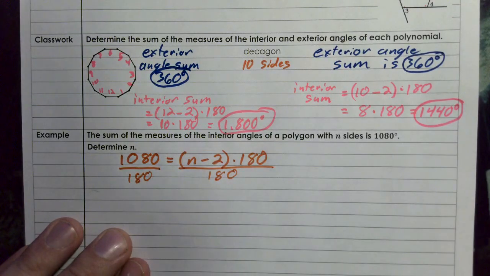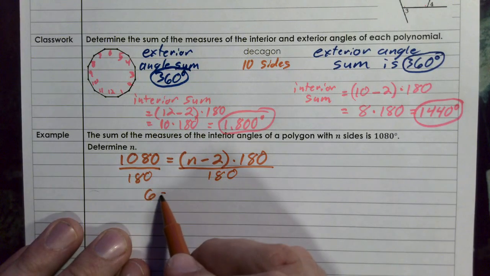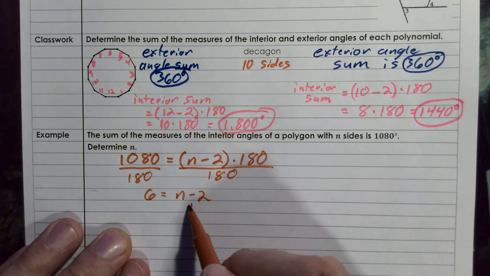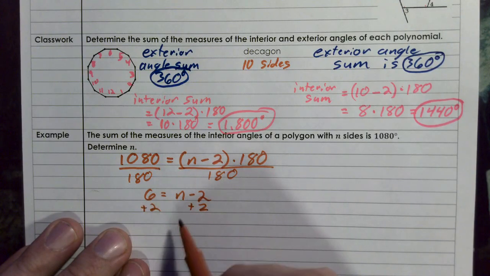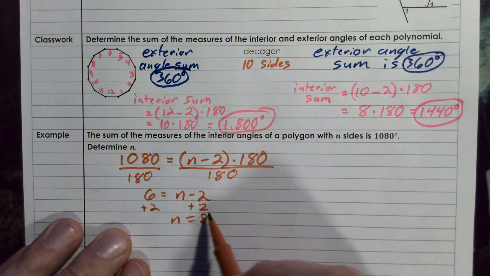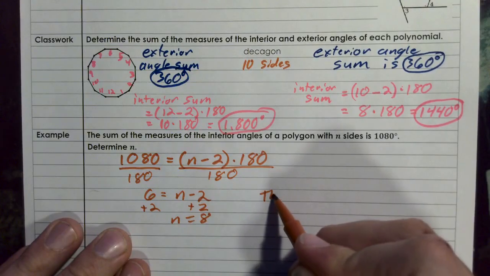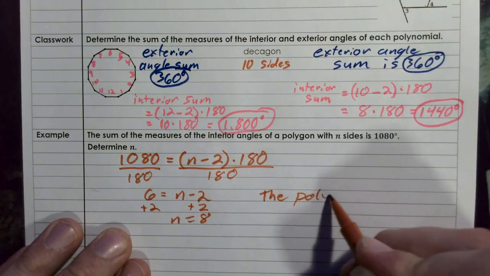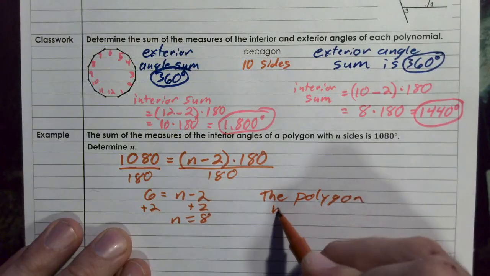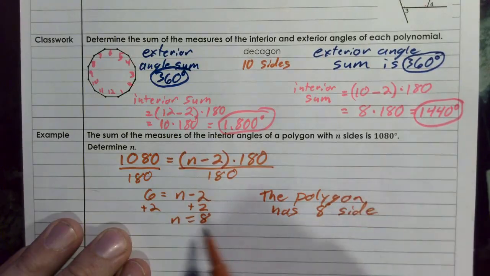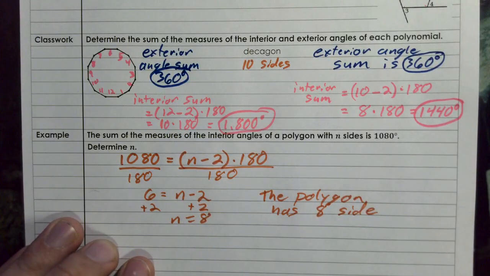I could have distributed, but I don't want to. So that gets me 6, n minus 2, and then I can add this 2 to the other side. So we get n equals 8. So since n equals 8, the polygon has 8 sides, because that n is the number of sides in the polygon.